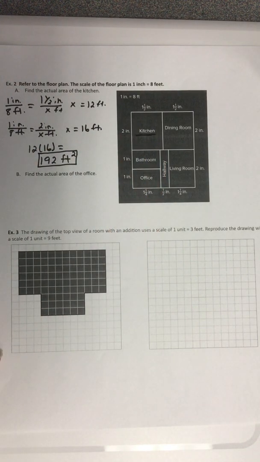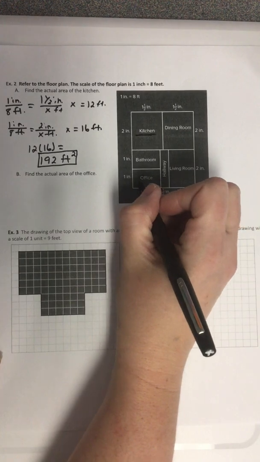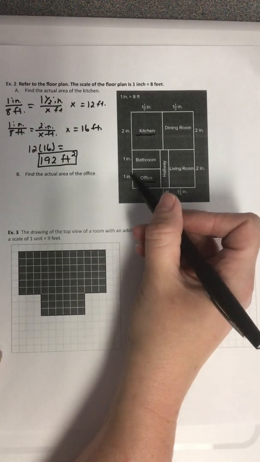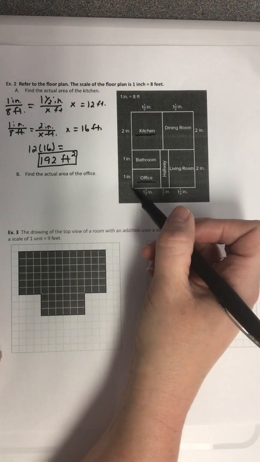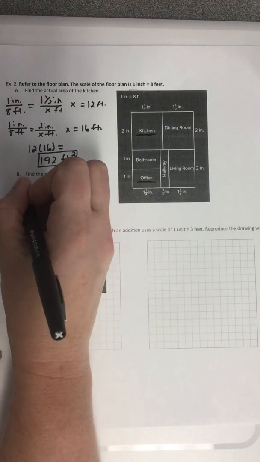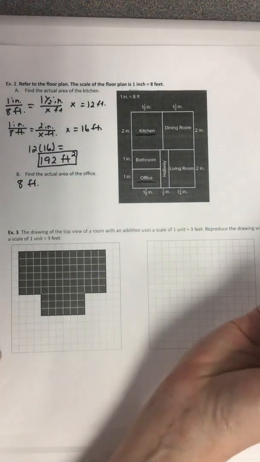Okay, B, I need to find the actual area of the office. So the office, I'm looking right here. For that office, I've got a dimension that's 1 inch. Well, that one I don't even need to do a proportion for because my scale is every inch is 8 feet. So guess what? That length is 8 feet.